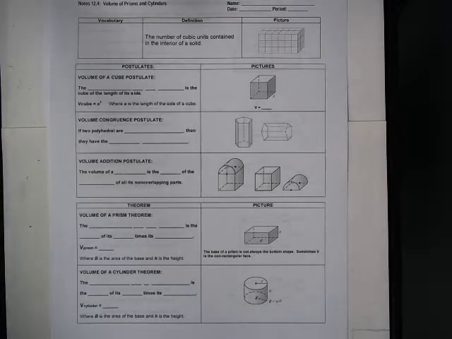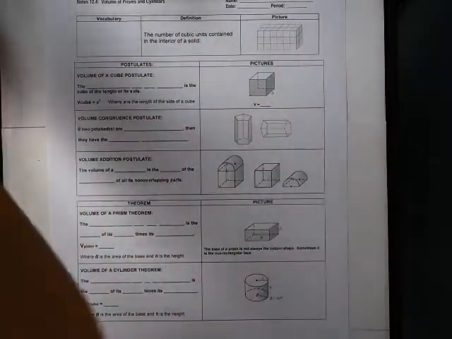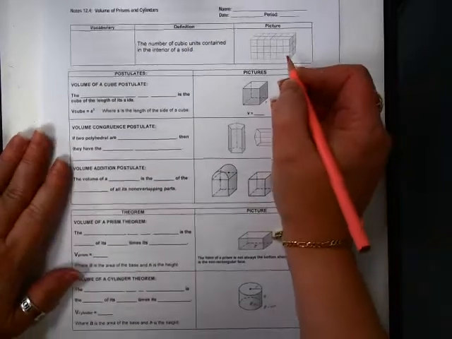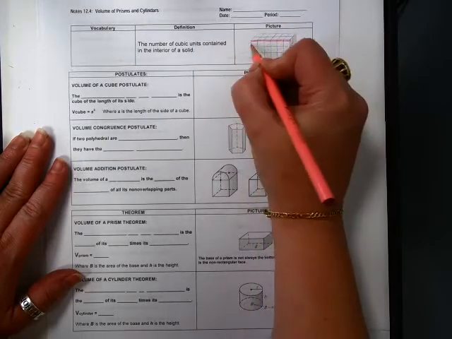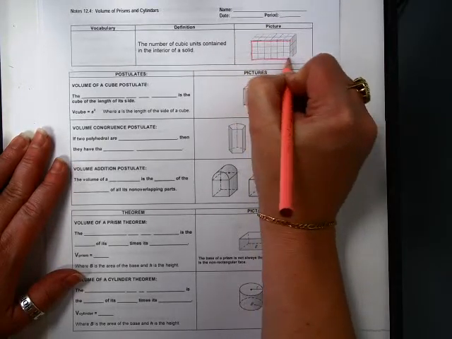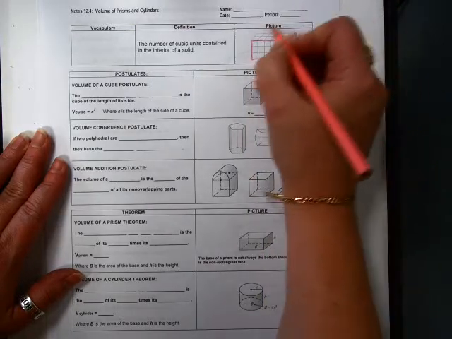Alright, today our learning objective is Notes 12.4, which is volume of prisms and cylinders. And we're going to start today with our vocabulary. And our vocabulary, we're going to look at this picture. So focus in on this picture here. And what you should see is this solid, and I'm just going to outline the solid so you can see it clearly. The solid is a rectangular prism.